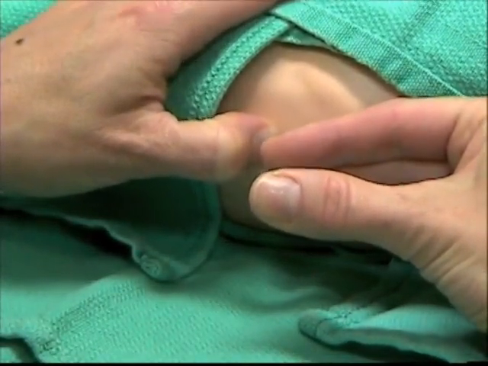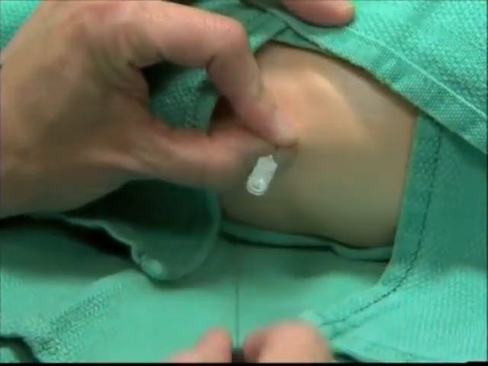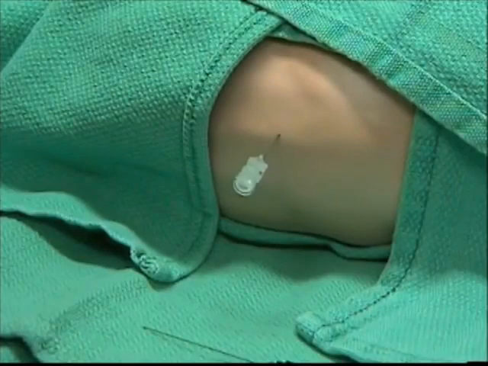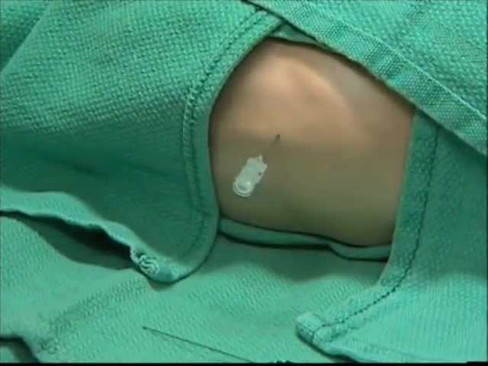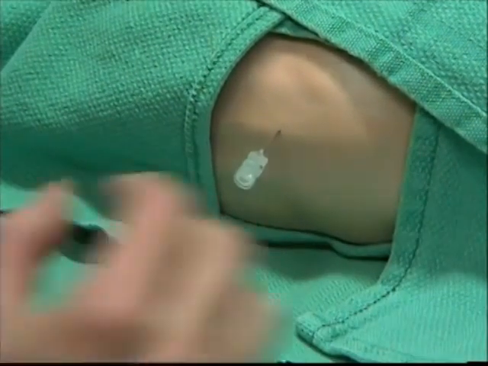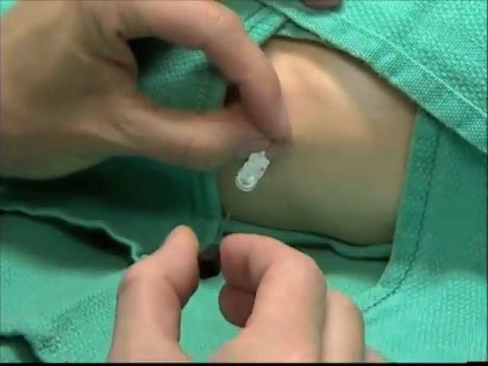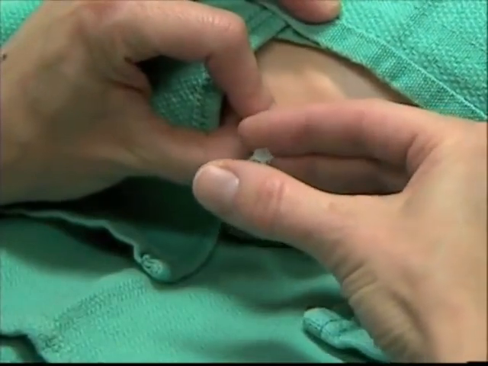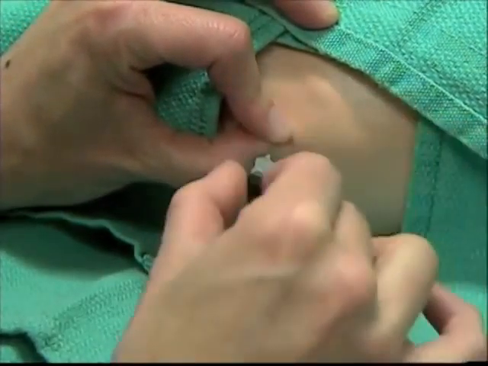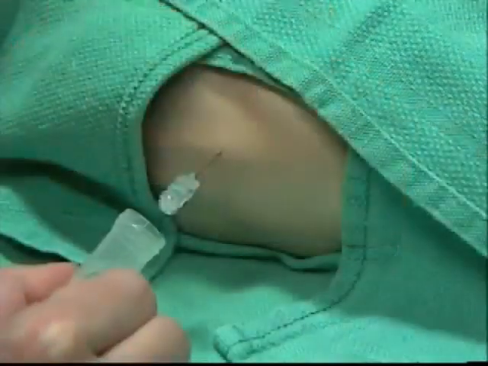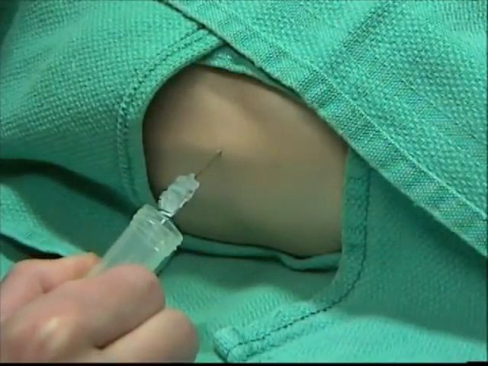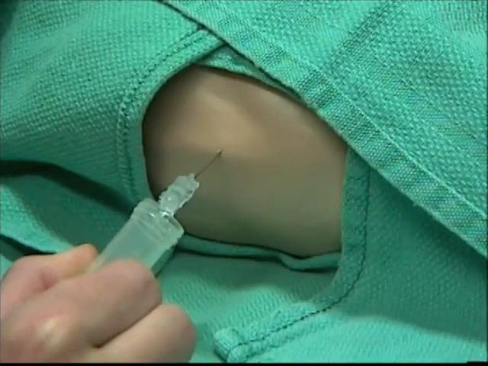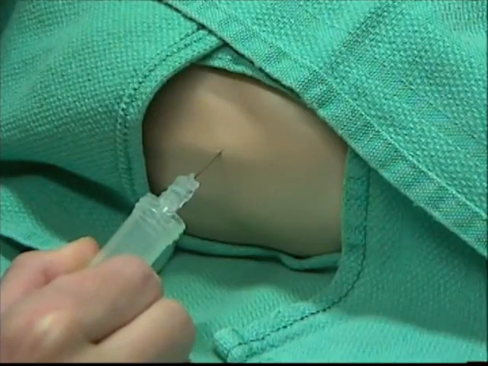As you move the needle in, you may or may not feel a change in resistance, often called a pop. If you're not sure if there has been a change in resistance, periodically take the stylet out and see if there is CSF flow. If you cannot get flow, put the stylet back in and go a bit further. Recheck periodically. Once you have flow, collect the fluid in 3 to 4 tubes. If you can, get about 1 centimeter in each tube.